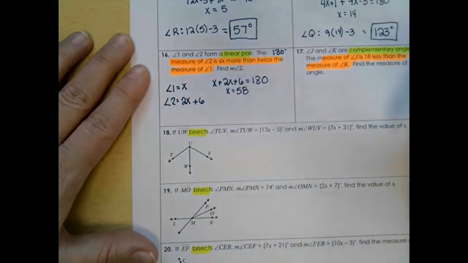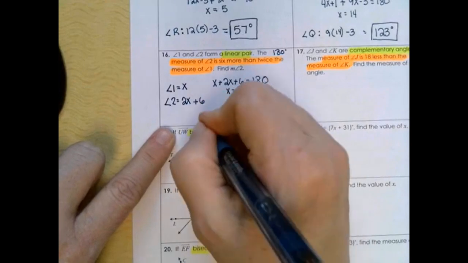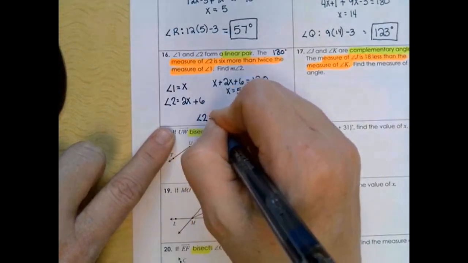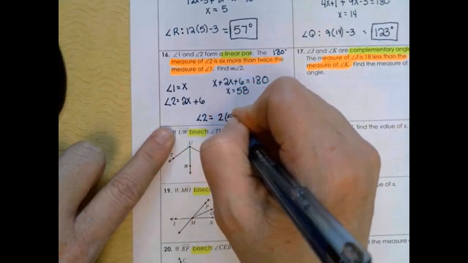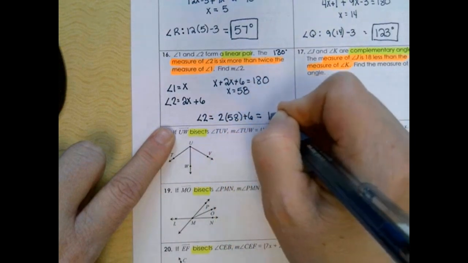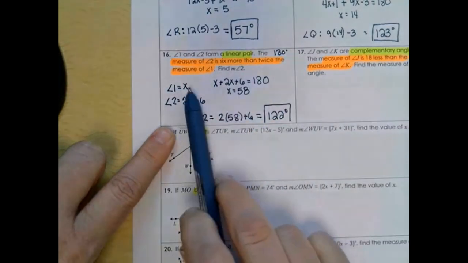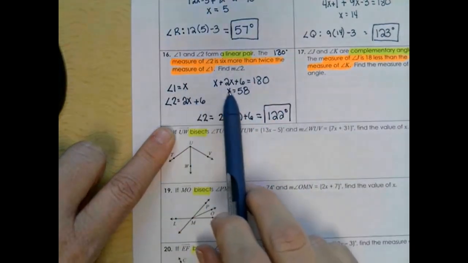So then the question said, find the measure of angle 2. I'm going to plug in to x. So angle 2 would equal 2 times 58 plus 6, and then that would be 122 degrees. If they wanted me to find angle 1, it would just be 58.